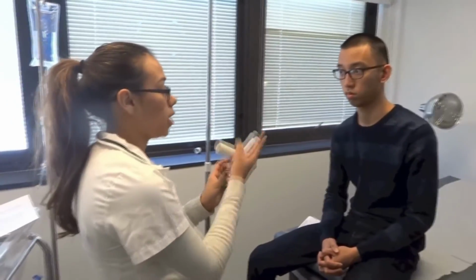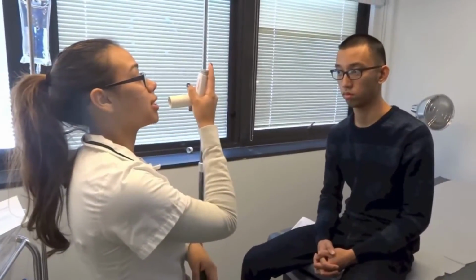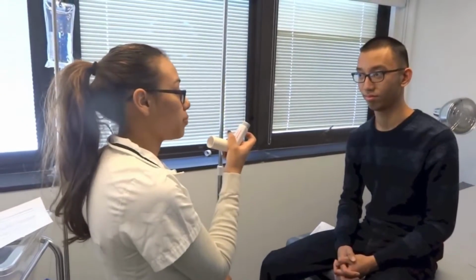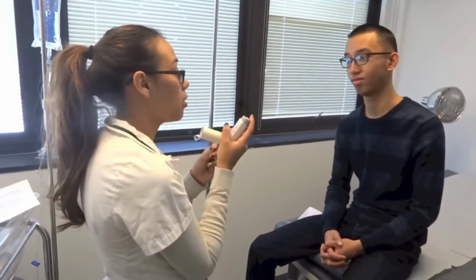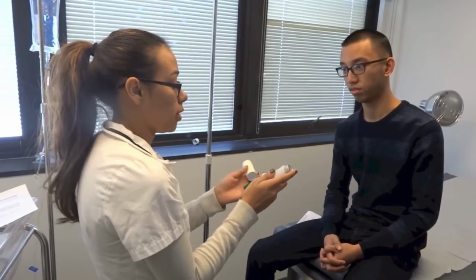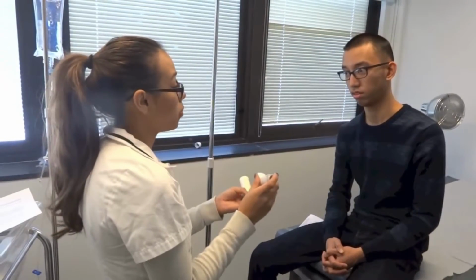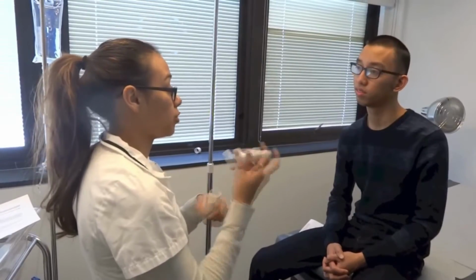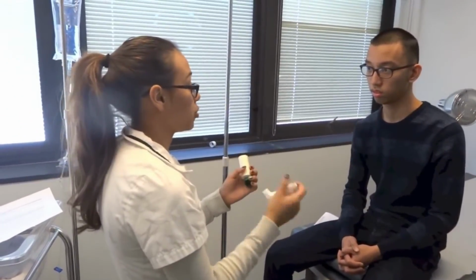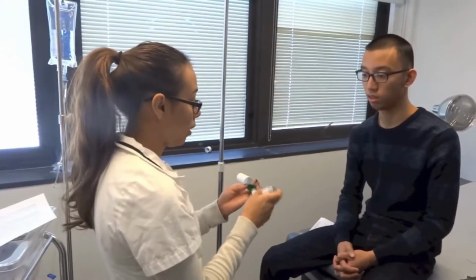So when you're going to spray, you're going to tilt your head back slightly towards the ceiling. You're going to take a deep breath in, and then you're going to spray. You're going to hold it for 5 to 10 seconds in your mouth, and then you're going to breathe out slowly, okay? And I just want you to remember that this is a steroid, so after you have already sprayed it, it's really important that you wash out your mouth after. So you just want to rinse it with water, okay?